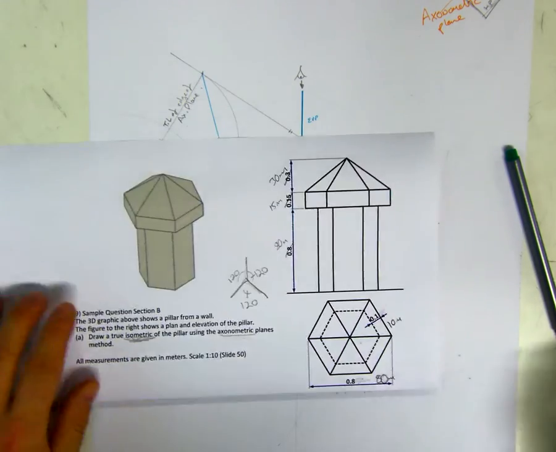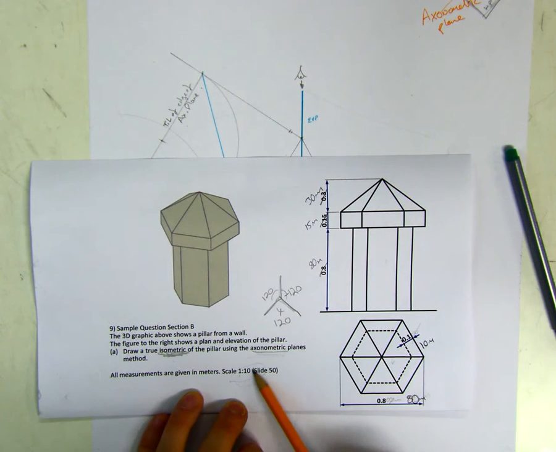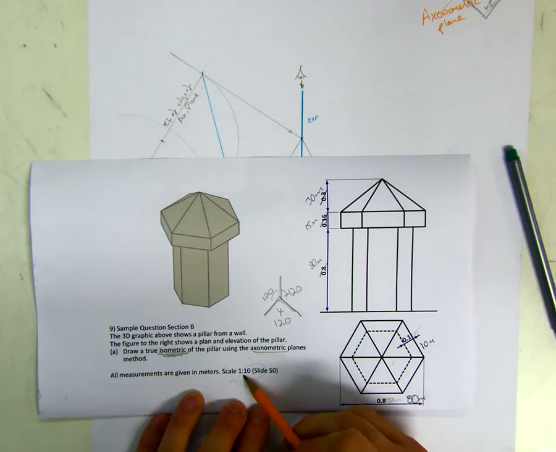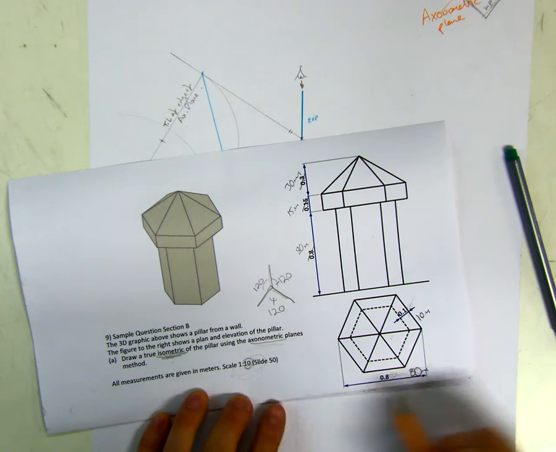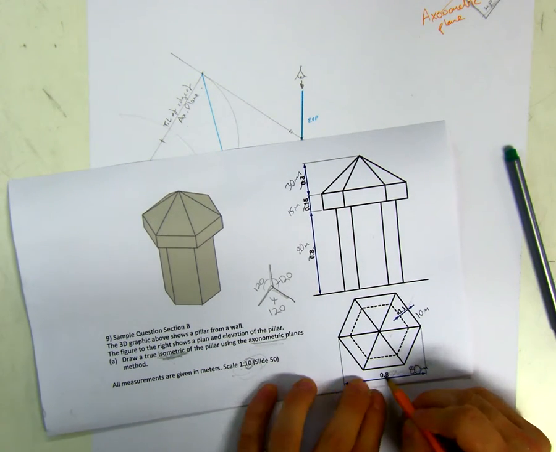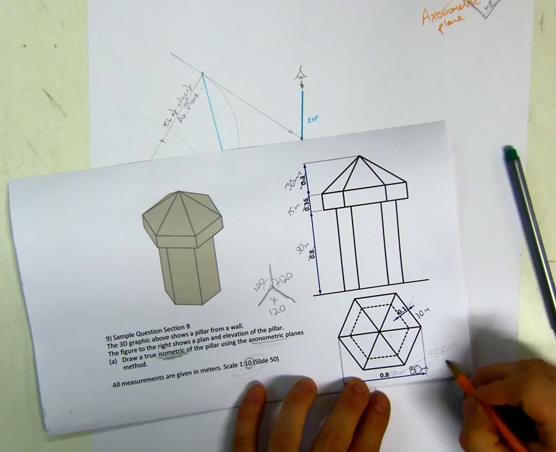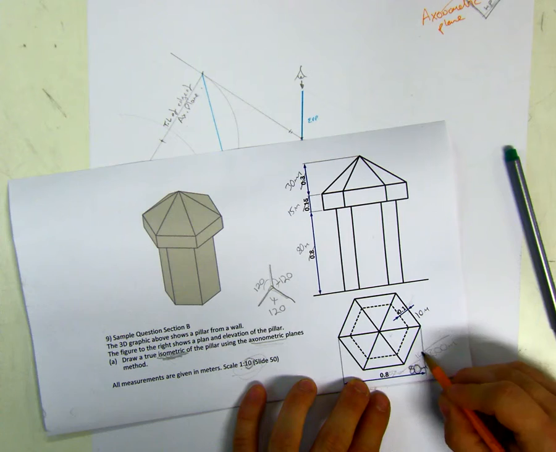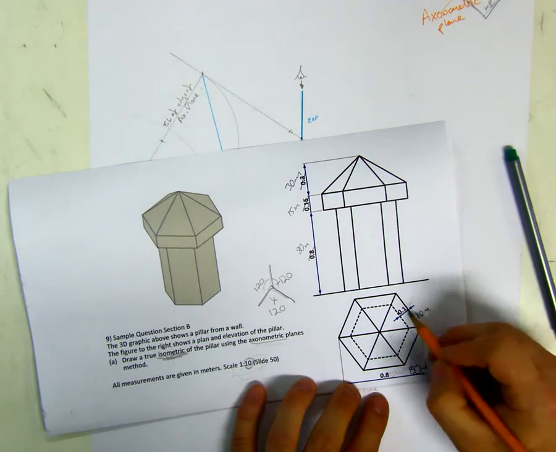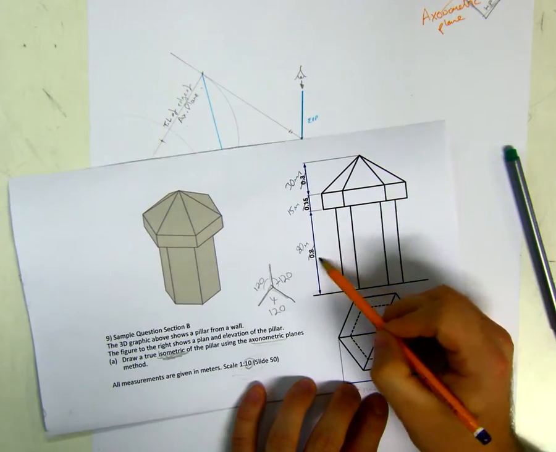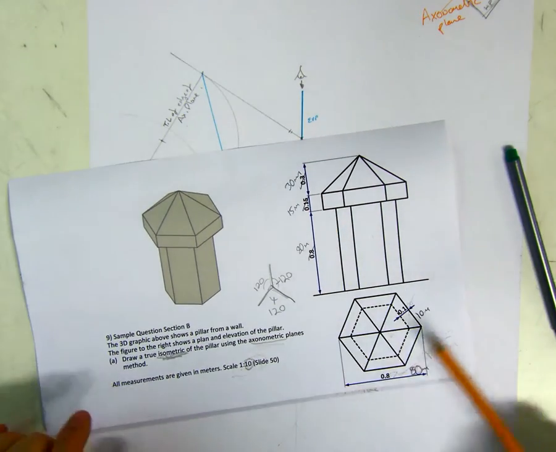So in our question we have a scale of 1 is to 10. Scale of 1 is to 10 means that anything you have, you divide by 10. Here it says it's in meters, so 0.8 meters we know is 800 millimeters. Dividing that by 10, we get 80 millimeters. So that's going to be 80, that's going to be 10, that's going to be 80, that's going to be 15, and that's going to be 30. So we have all our sizes there now.